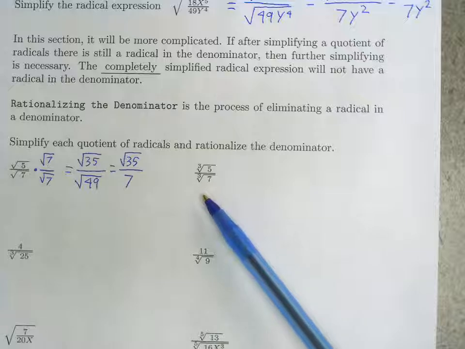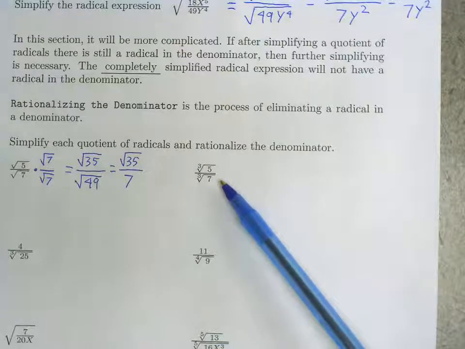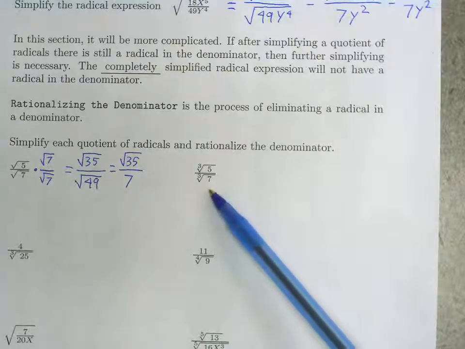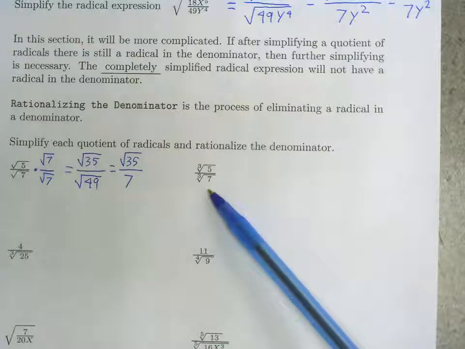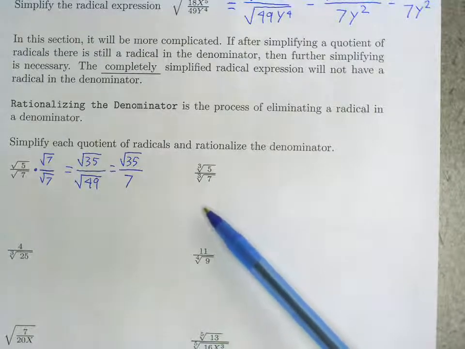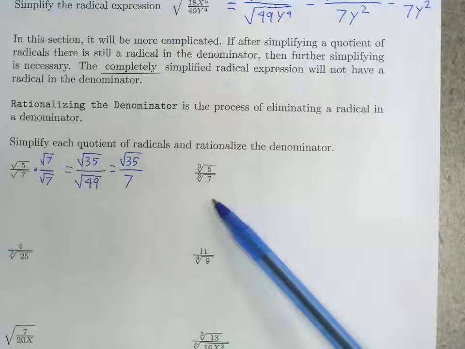So we want to find a number that's equal to this, but with a denominator that is a rational number instead of an irrational number. So since the denominator is the cubed root of 7, this time we ask, what would I have to multiply by 7 to get a perfect cube? Because the cubed root of a perfect cube simplifies to a number or an expression without a cubed root.